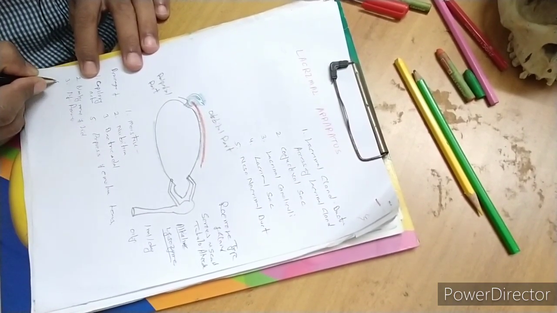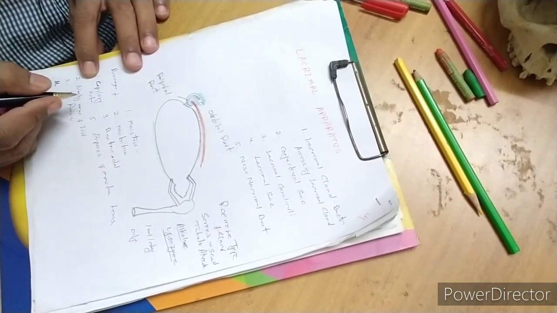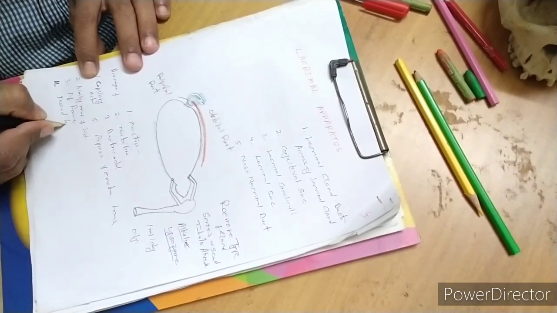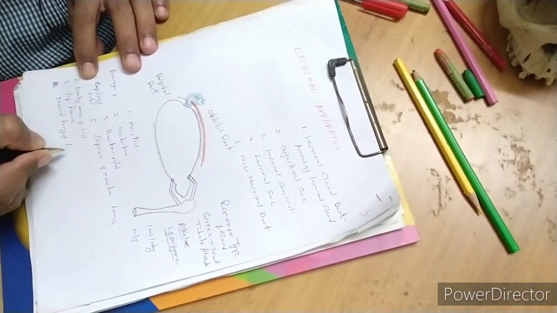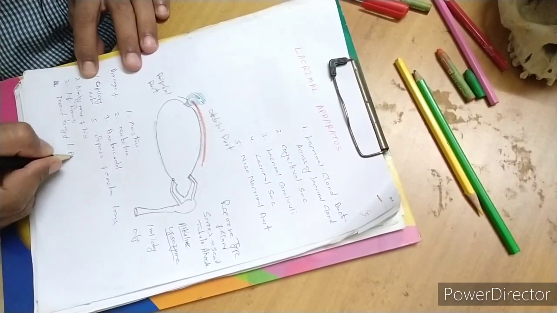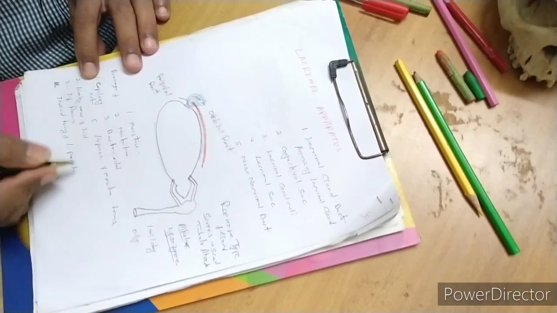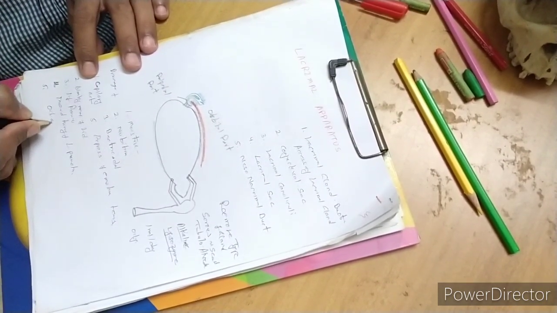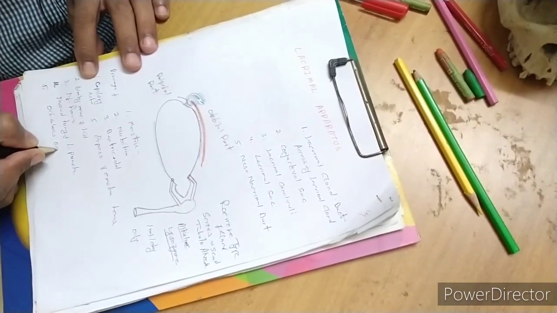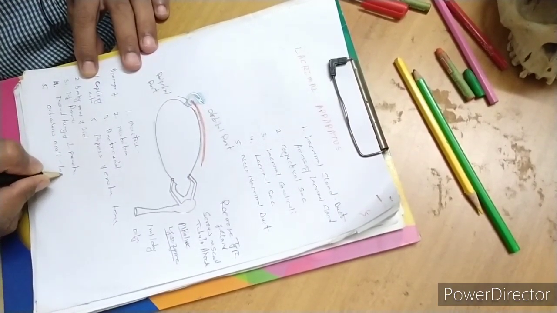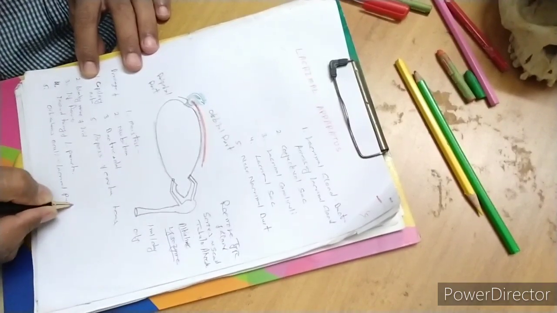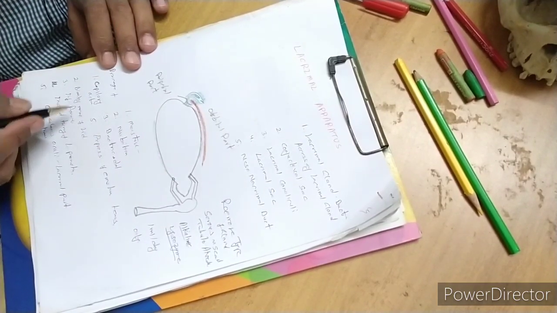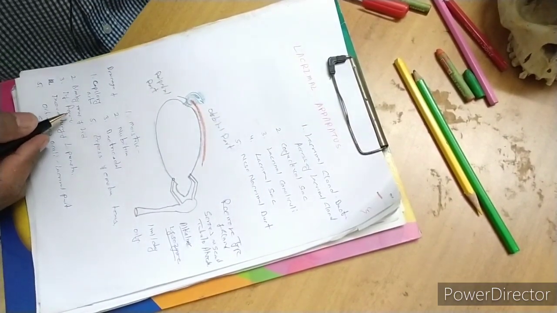Inferior fornix. Fourth was the inward turning of the lacrimal papilla or puncta. Fifth is the orbicularis oculi contraction, the lacrimal part. So these are the five factors which help in the drainage of this fluid.